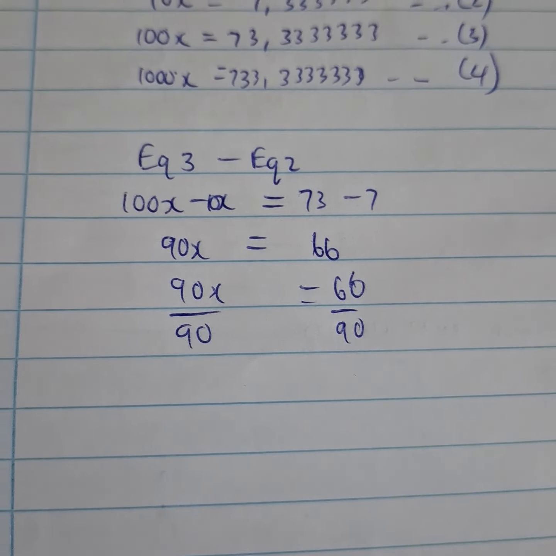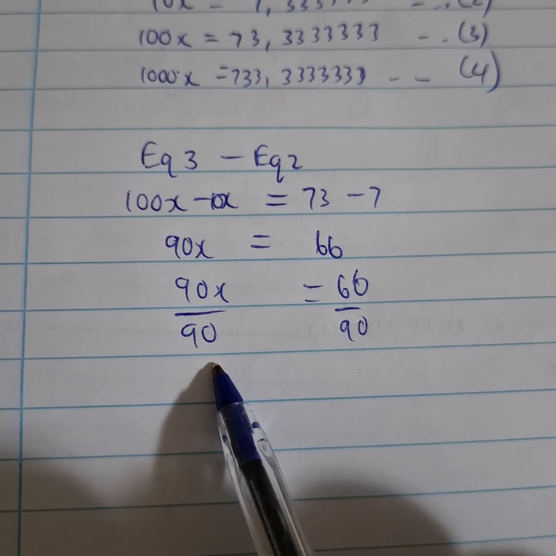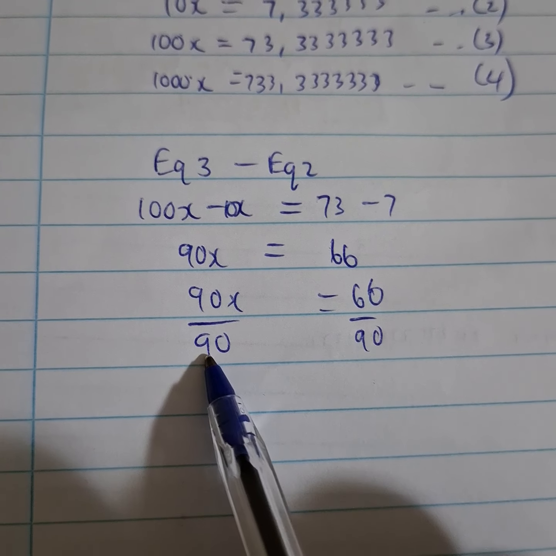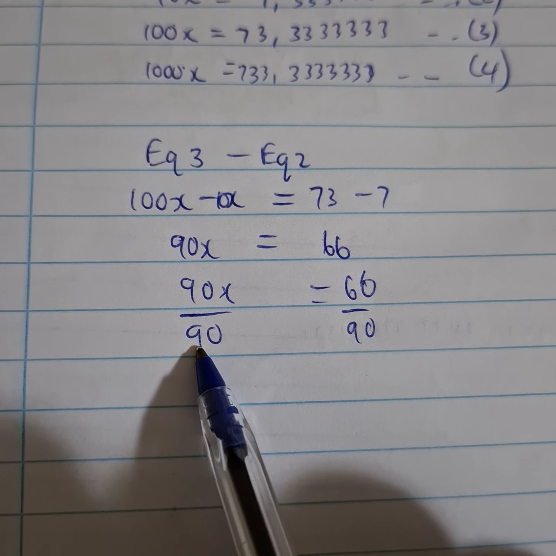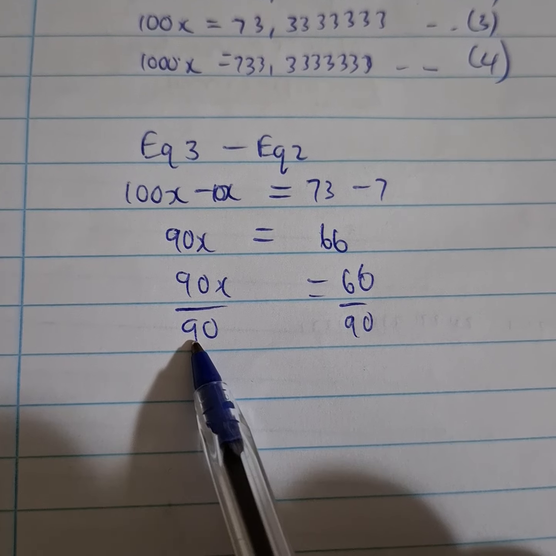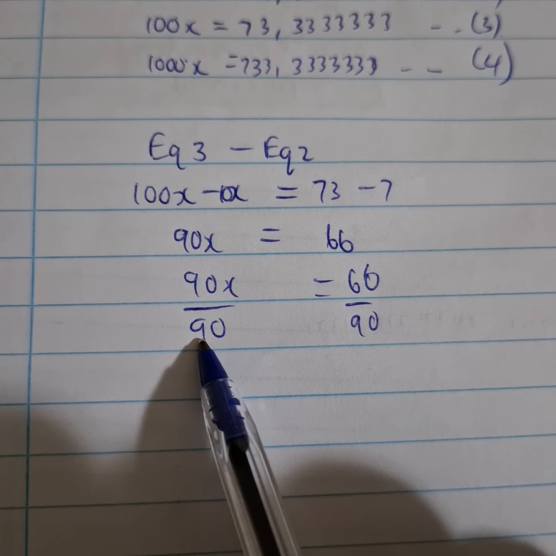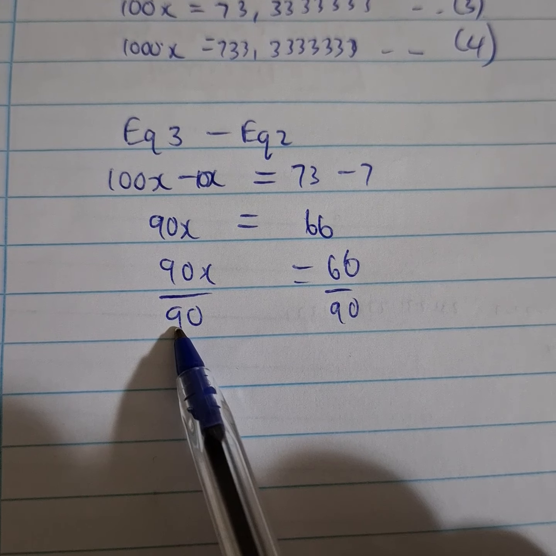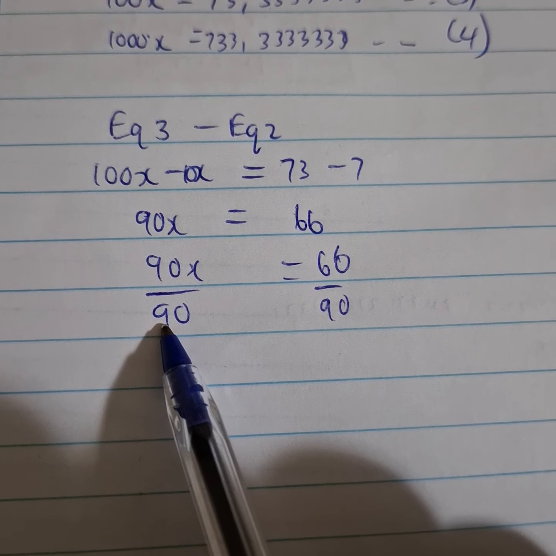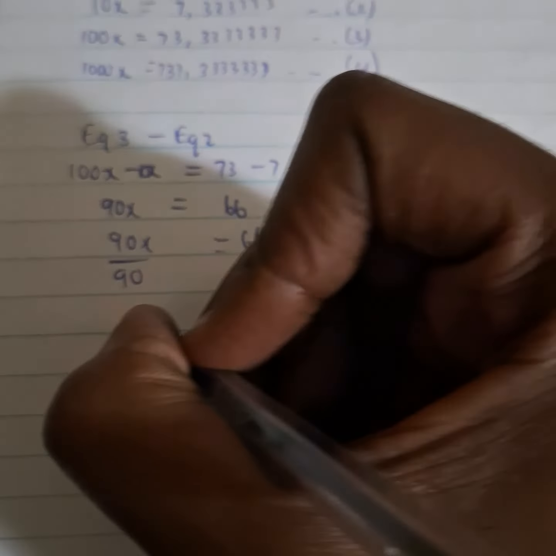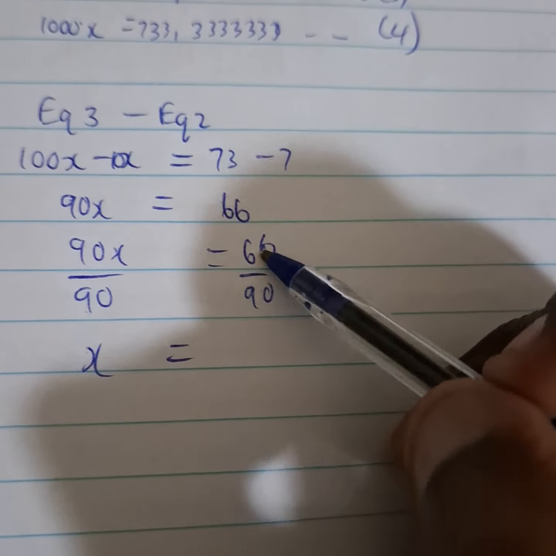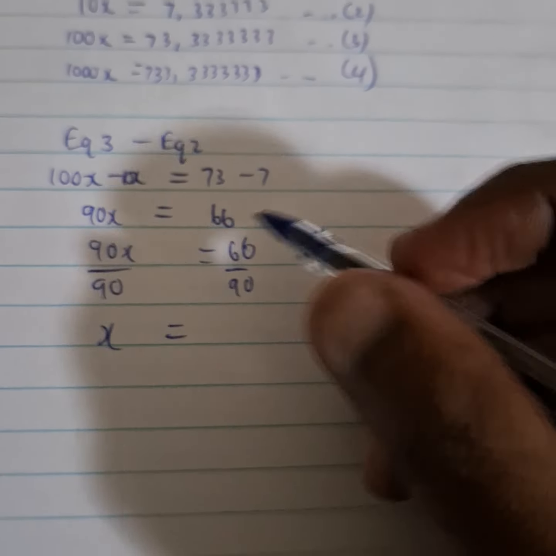And then what do I do after that? I divide by what? I divide by 3. That will be x is equal to, I divide by 3, divide by 3.